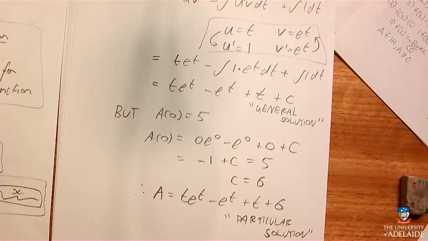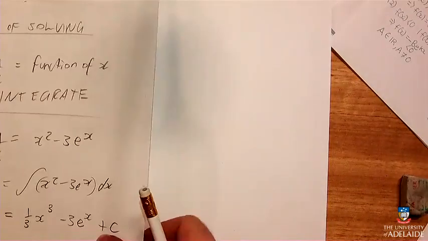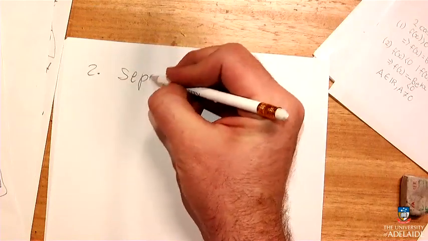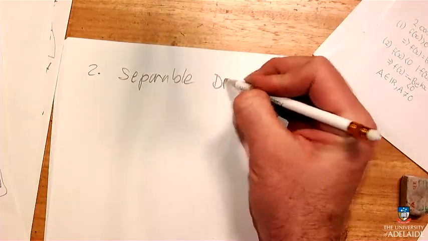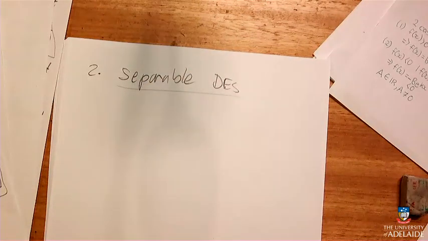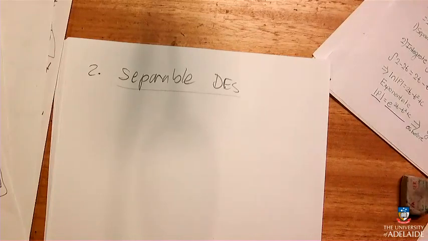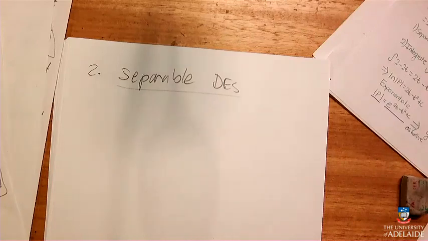So there's one more method that we have. Your lecturer mentioned it as two different methods, but it's really the same method. And it goes like this. We're going to do separable DEs. So a separable DE is one where you can separate the two variables onto either side of the equation using multiplication and division.